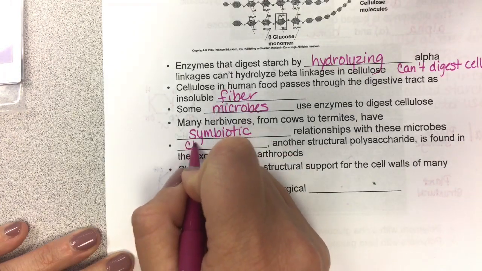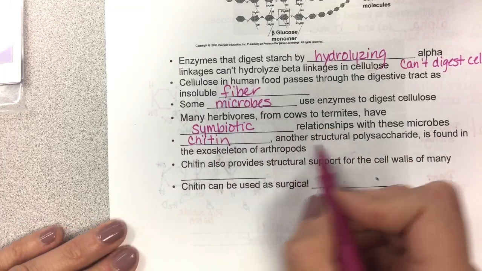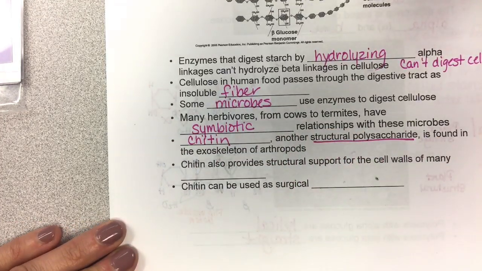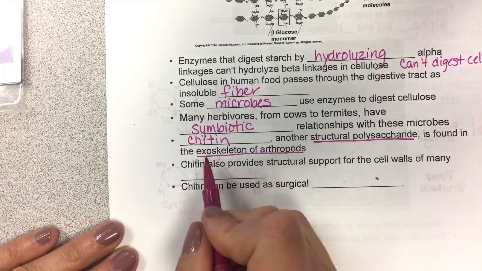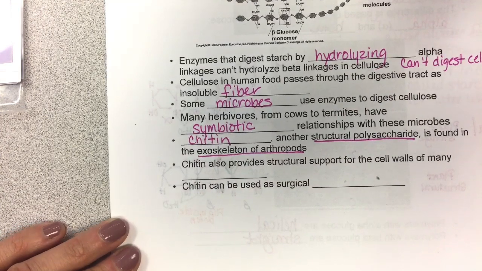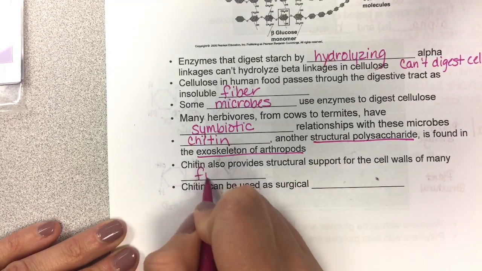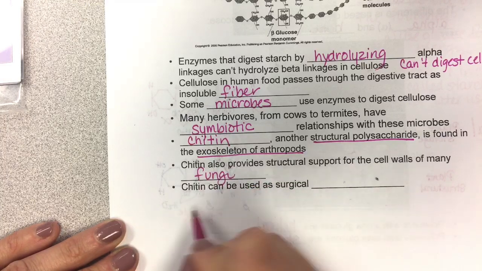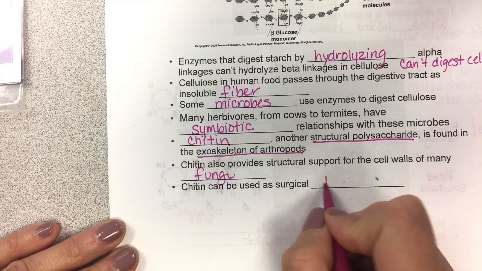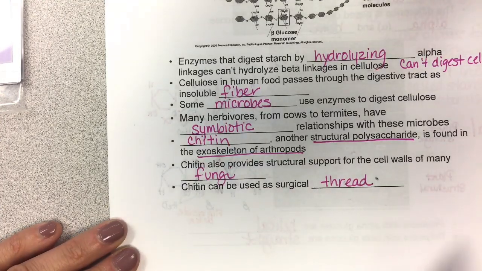And then the very last carbohydrate is called chitin. Chitin is another structural polysaccharide, and this is found in the exoskeleton of arthropods. Exoskeleton means it's the skeleton on the outside of the body. And so, chitin provides structural support for the cell walls of many fungi. That's where we find it. And it is so strong that it has also been used for surgical thread. All right, and so it is extremely strong.